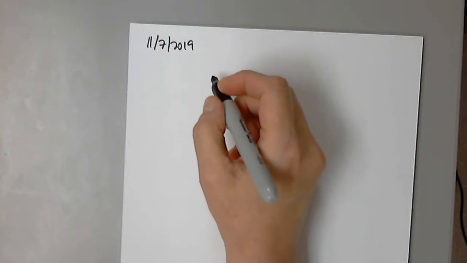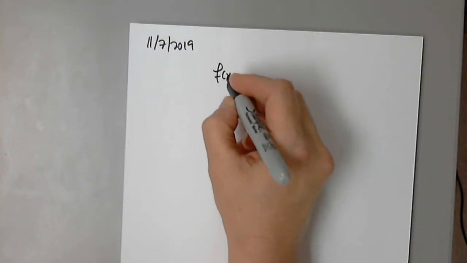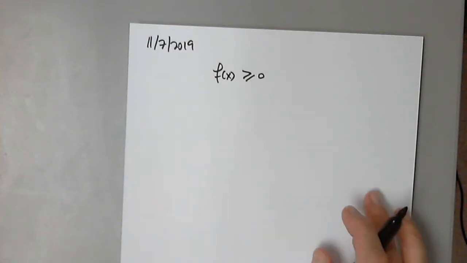On the test. So obviously, if a function is greater than or equal to 0, which number are we on now? Properties. Is it 7? Is the next one 7? Thank you.